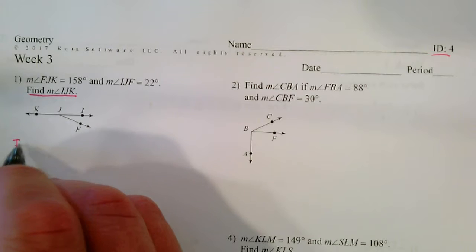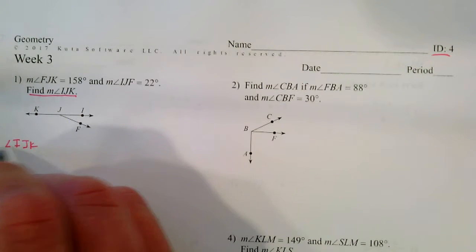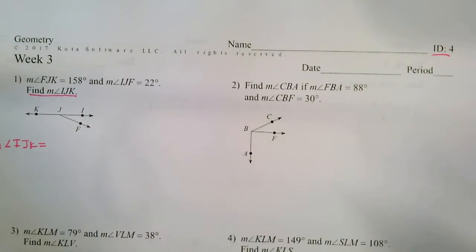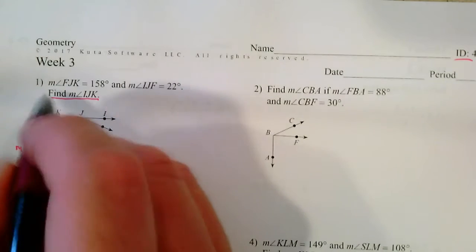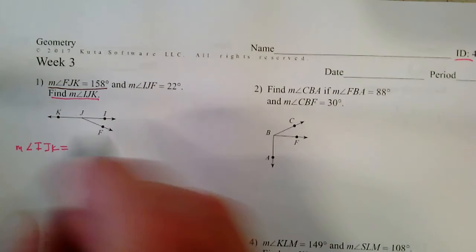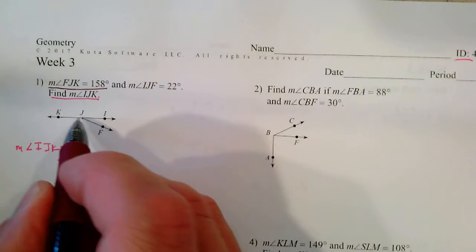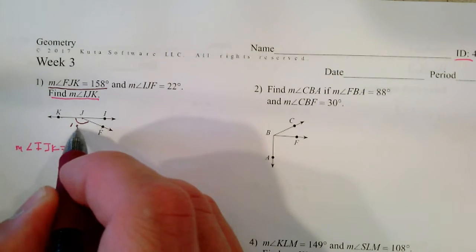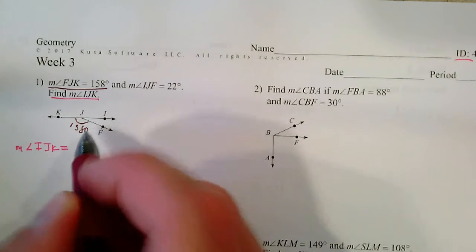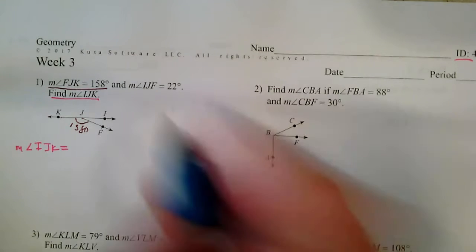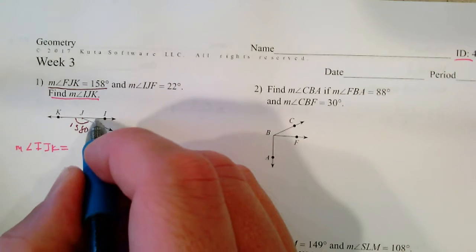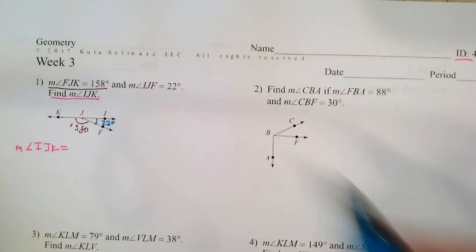I'm just going to write here. Measure of angle IJK equals, let's see, the measure of angle FJK. FJK, that's this angle right here, is 158 degrees. I made it a little big there. And the measure of IJF, this little angle here, is 22 degrees.